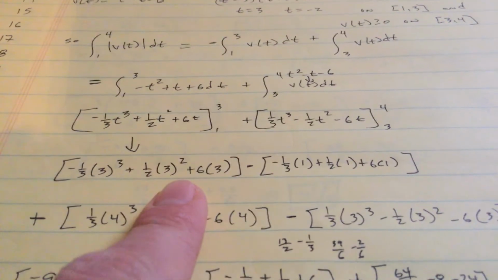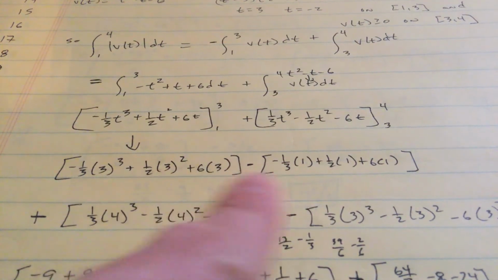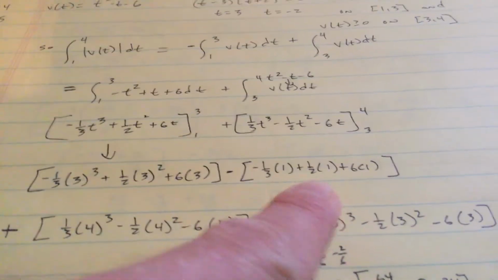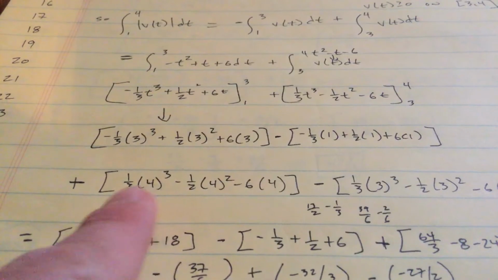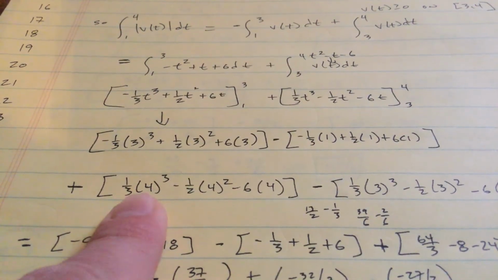All right, so this is the first function here. This is the one I had to call the opposite. I plugged in 3, I plugged in 1. This is the second function here. I plugged in 4, I plugged in 3.